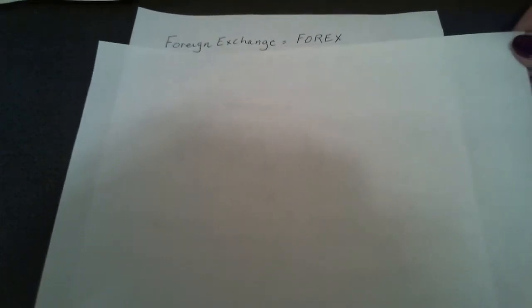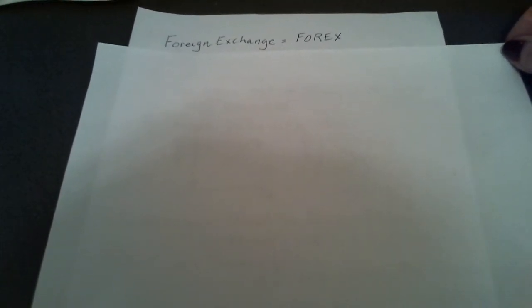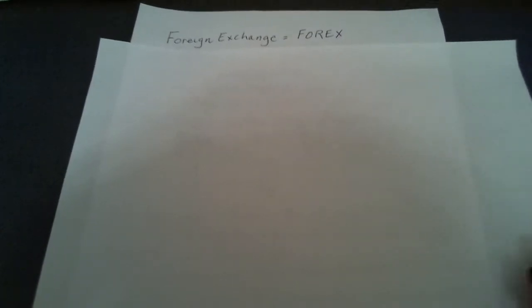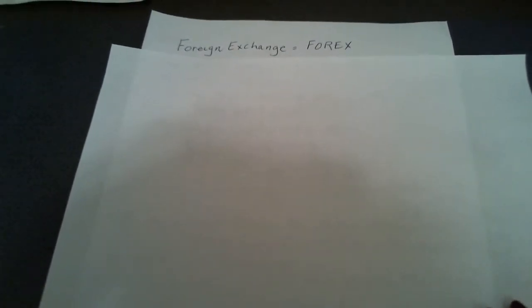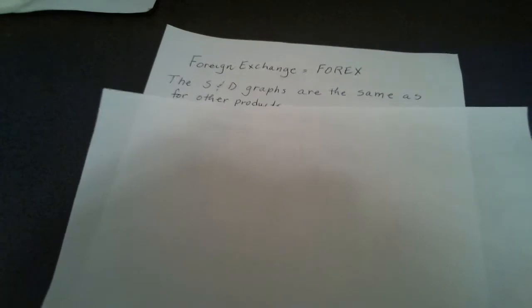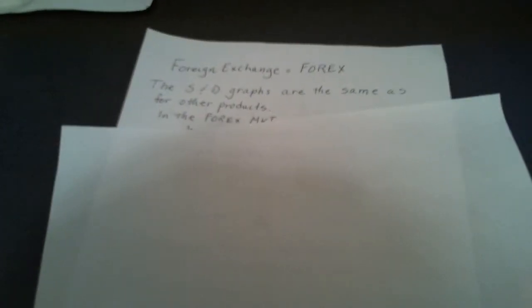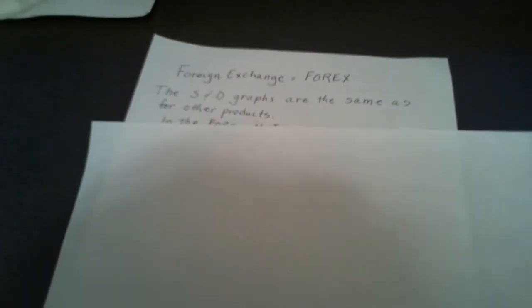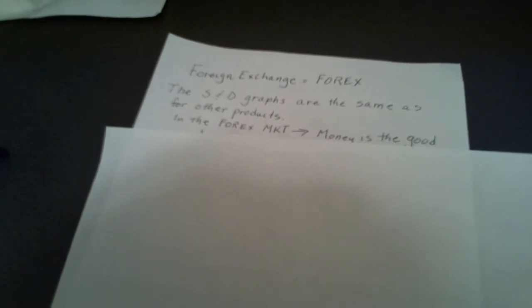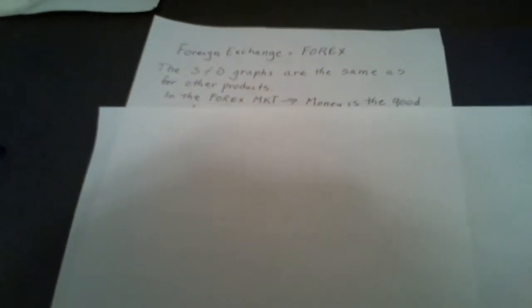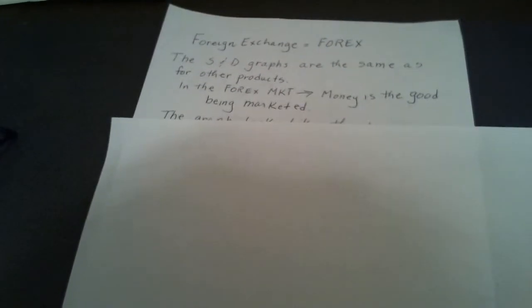Now we're going to look at the foreign exchange market. It's known as Forex, F-O-R-E-X. Notice foreign exchange. The supply and the demand graphs are the same as for other products. In the Forex market, money is the good being marketed.